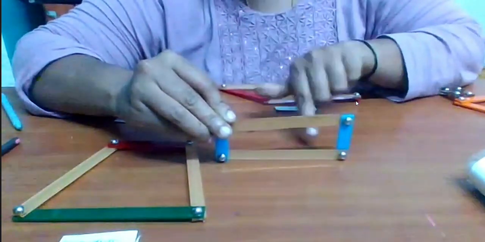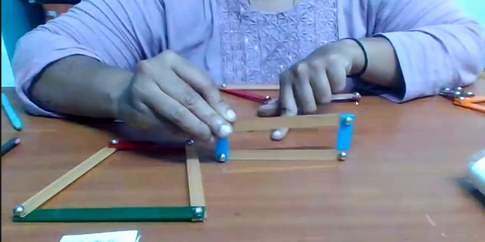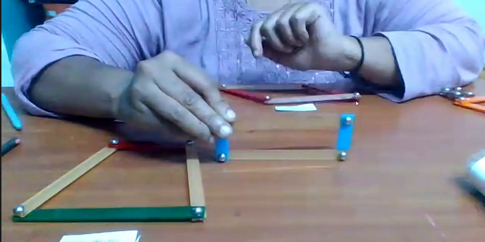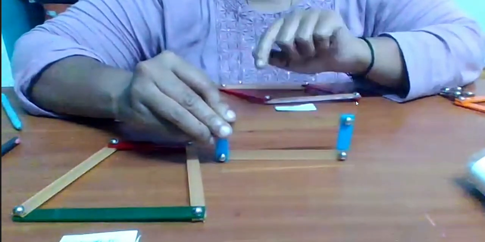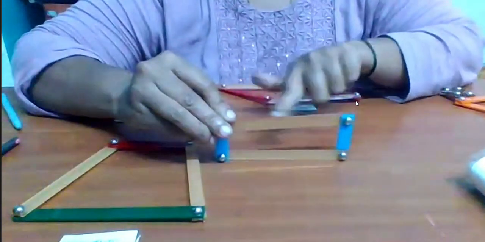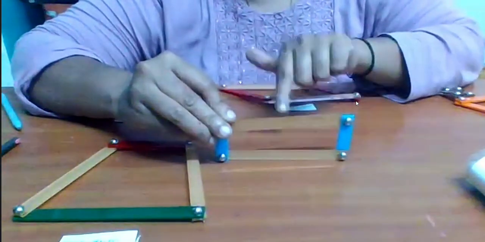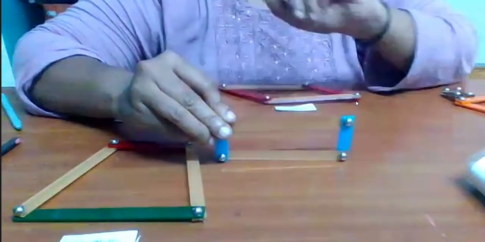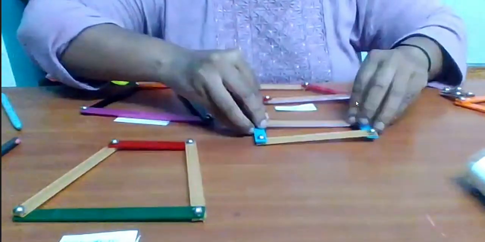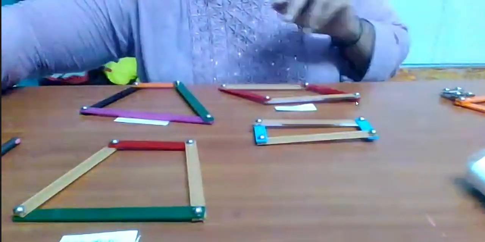Then what about the angles? Is there anything special about the angles? They are all right angles. So we call it a rectangle. For a rectangle, opposite sides have to be equal and parallel and all the angles have to be right angles. Then we call that quadrilateral a rectangle. Got it?